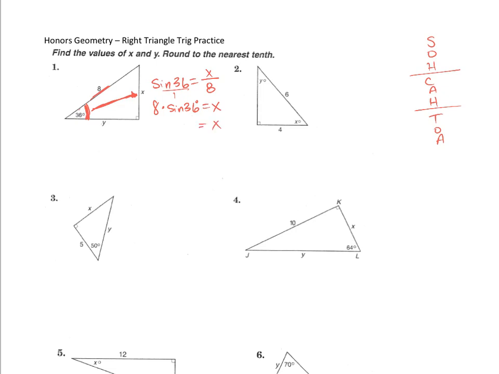So x will end up being 8 times the sine of 36, which is 4.70, we'll say 2. Now, just to make sure that you're getting this correct, the sine of 36 comes out to be 0.58778.